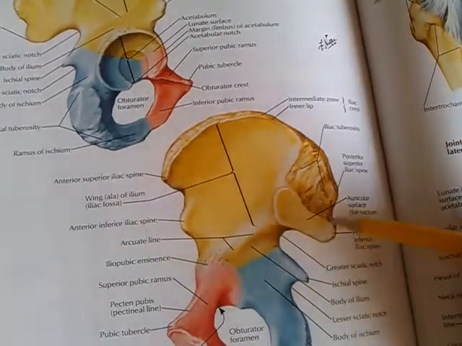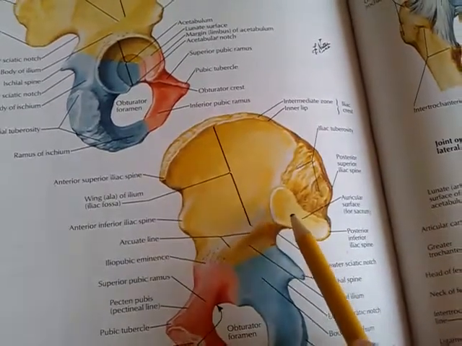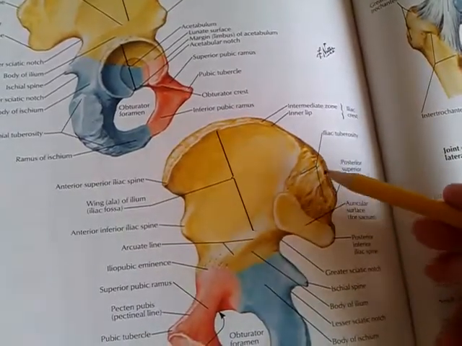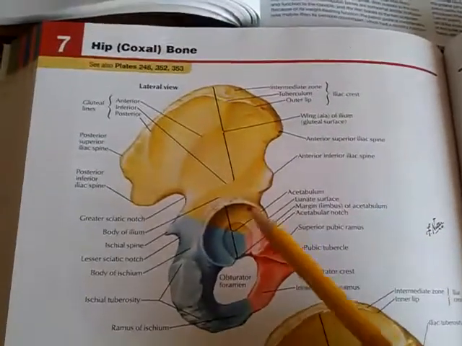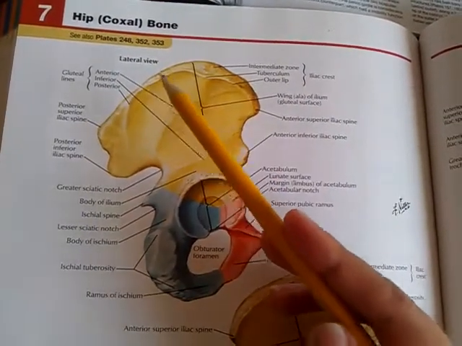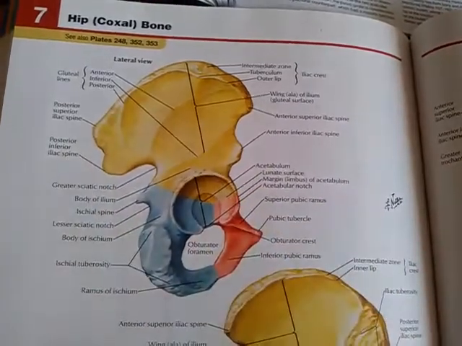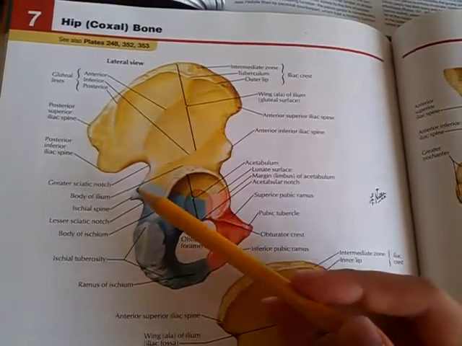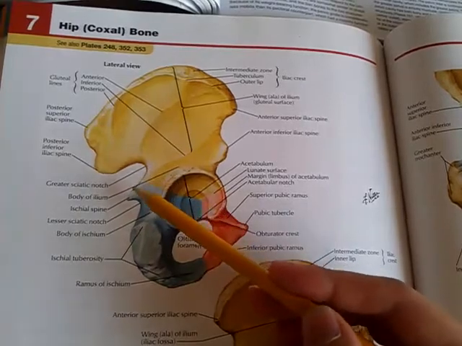The sacropelvic surface has an articular surface called auricular surface for the sacrum, and an iliac tuberosity. The gluteal surface has three gluteal lines: posterior line, anterior line, inferior line. The dorsal margin of ilium is notched by greater sciatic notch.